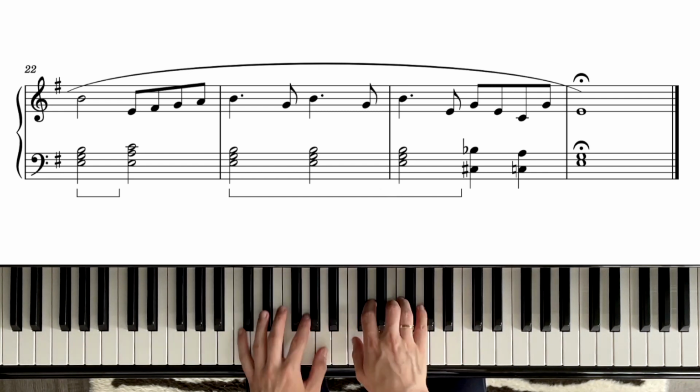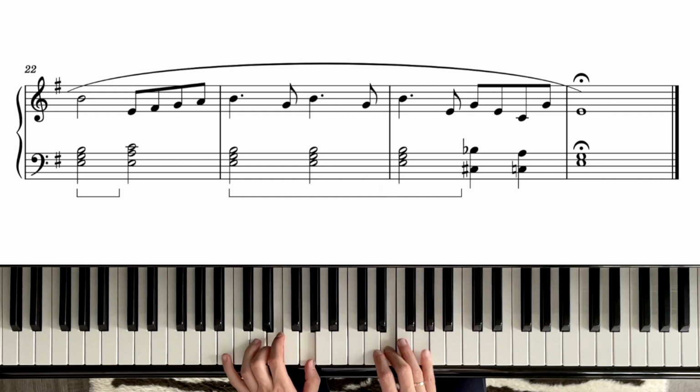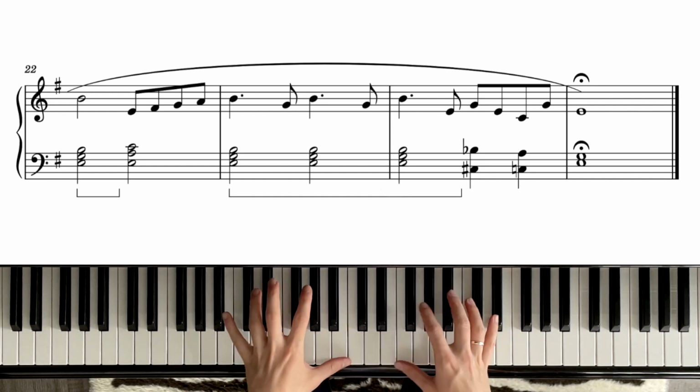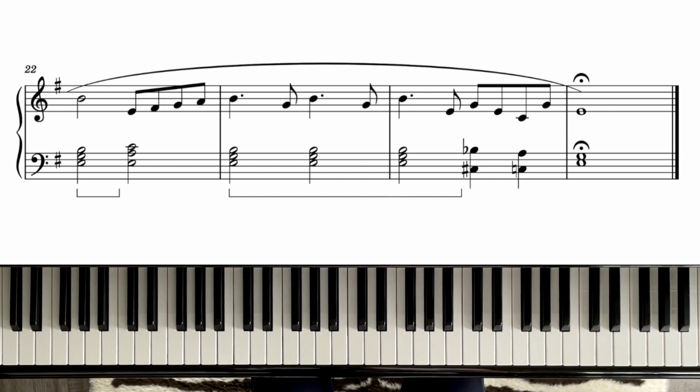Slow down for the ending and fermata on the last note, so holding it longer. So the main difference is in the mood between the first section and the last. The first one feels like you're dancing on a cloud and the last one feels like a thunderstorm. So really strong, heavy chords and very loud melody.